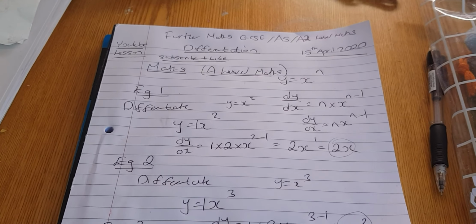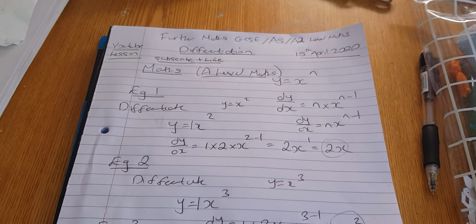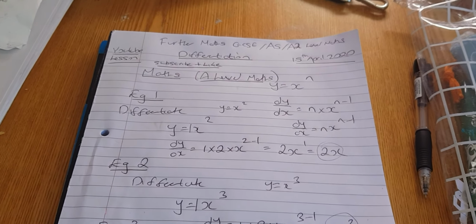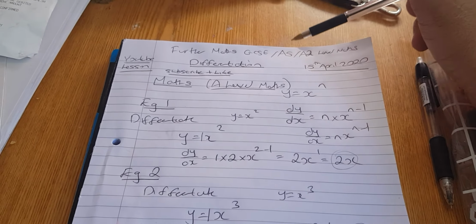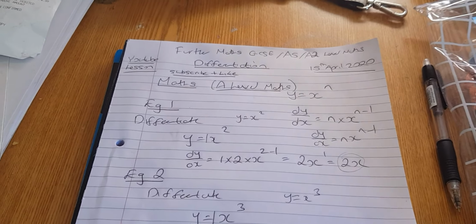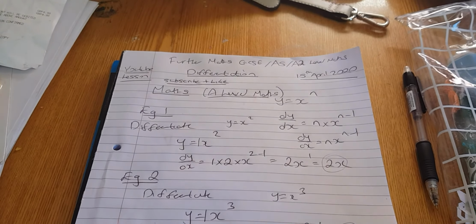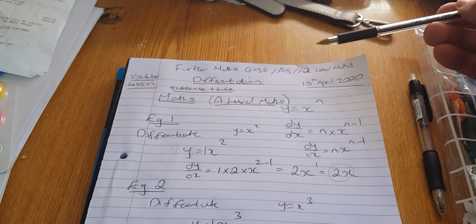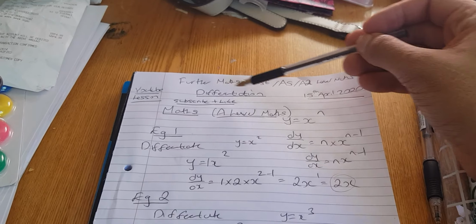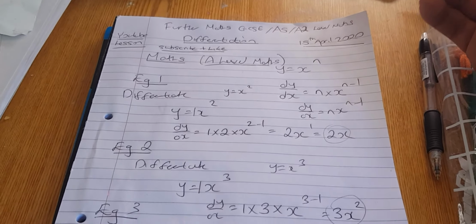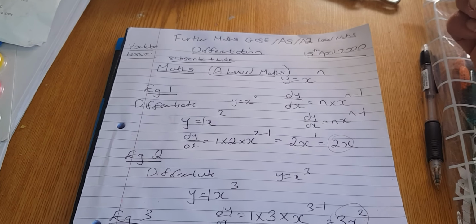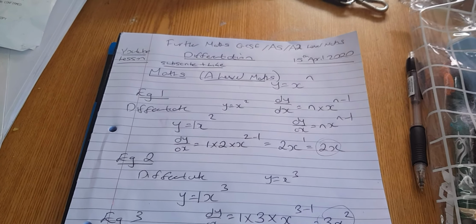Right guys, today's video I thought we would cover differentiation. Differentiation in maths. This is aimed at further maths, GCSE, AS maths and also A2 level maths. So we're looking at year 12 and year 13, and also for year 11s that have extended their knowledge for GCSE maths. Today's video will be a short video on that.